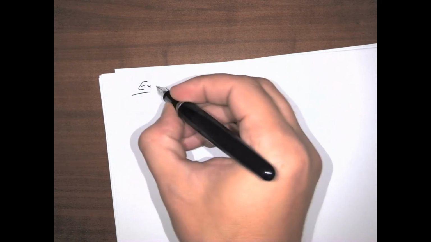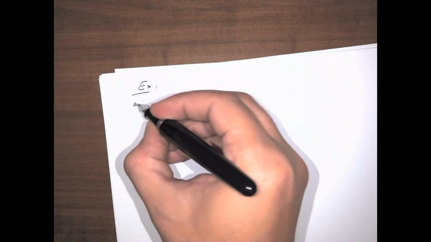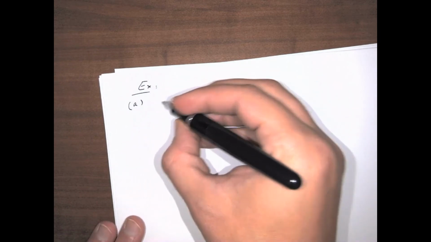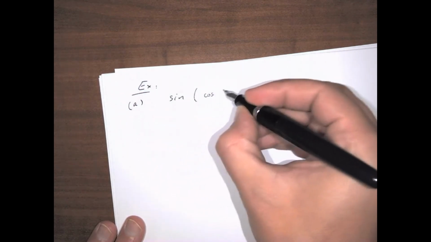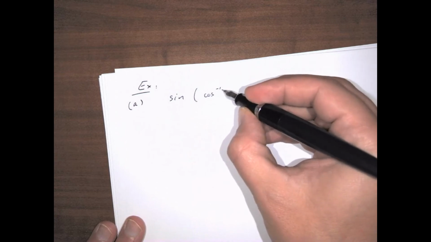So as an example, we could start with something like sine of cosine inverse of 1/2.